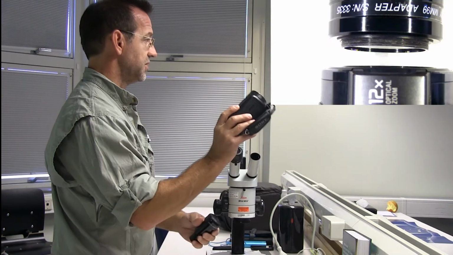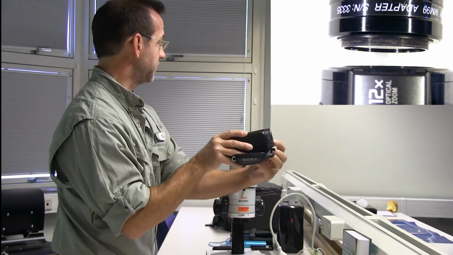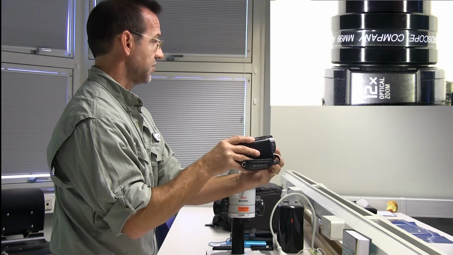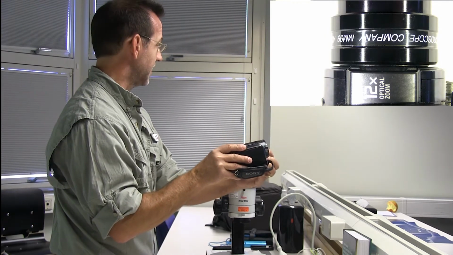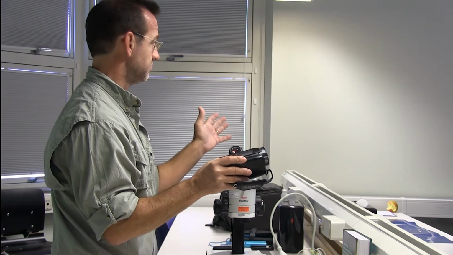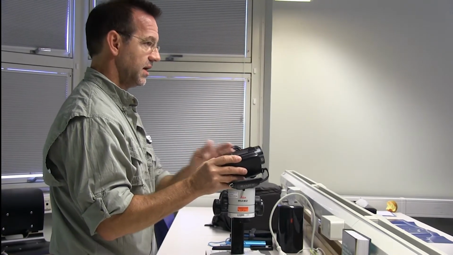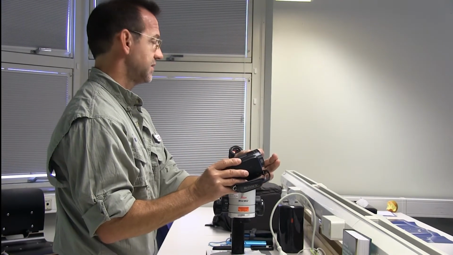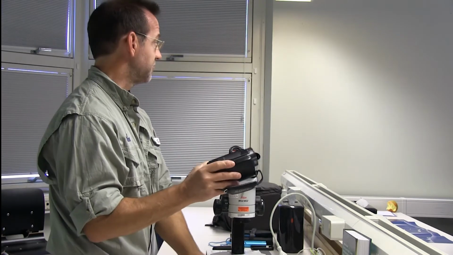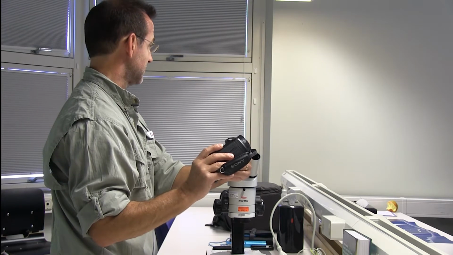Most of these video cameras now don't have the threads here, which is called the filter diameter. And if you're doing any photography work, or have cameras at home, Nikon or Canon or whatever, sometimes they have threads here, and sometimes they don't.